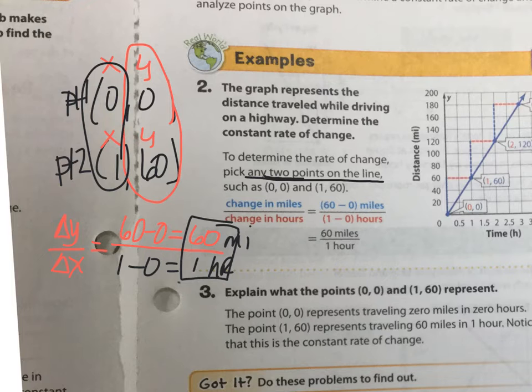Does everybody see how we got to those answers? So how did you find the change? And those of you that found the change on the table, how did you get to 72? You subtracted. Did you not subtract 144 minus 218? Yes. So that's what we did here to find the difference, to find the change in the x and the y. Let's do another one.